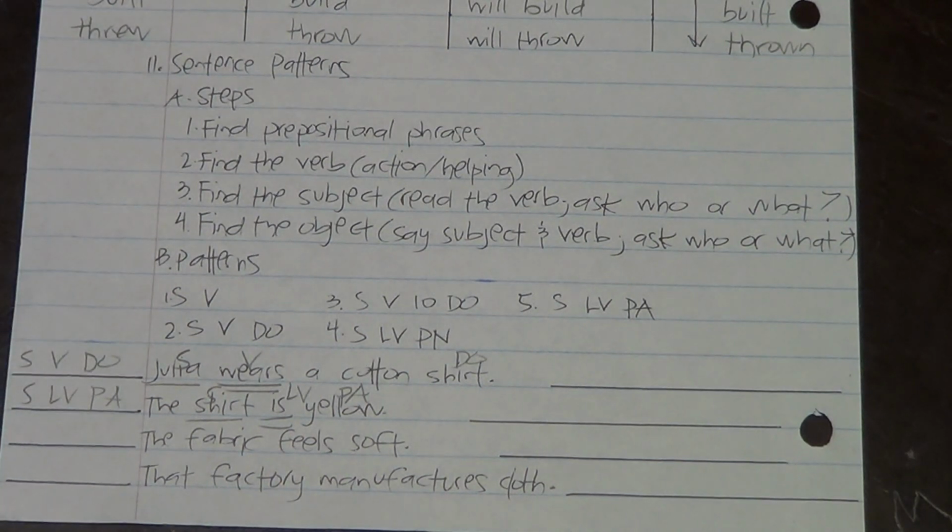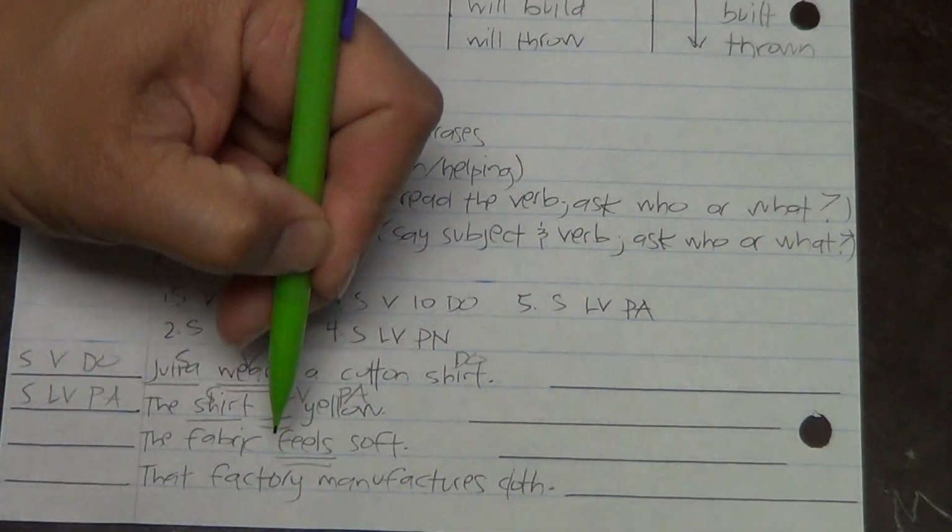S-L-V-P-A. We go to the third sentence and we follow these same steps every time we look at sentences. So step 1, any prepositional phrases? No? Okay, so the fabric feels soft. We're looking for the verb, action or linking. What do you see? Feels.